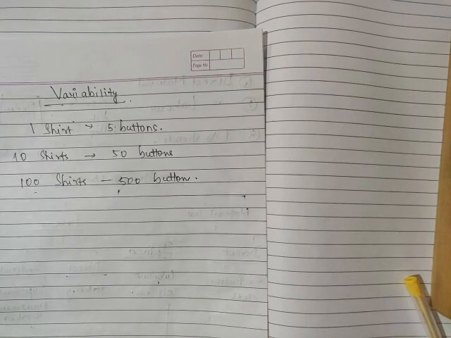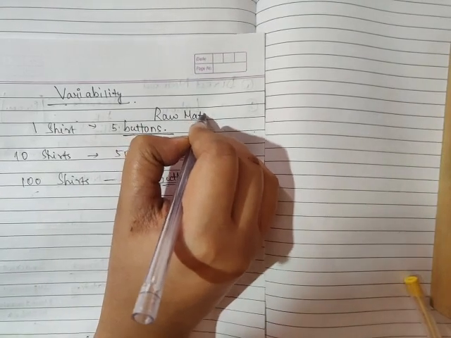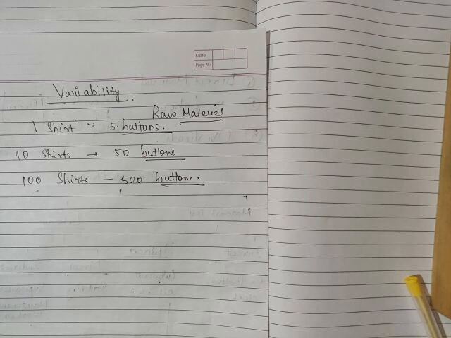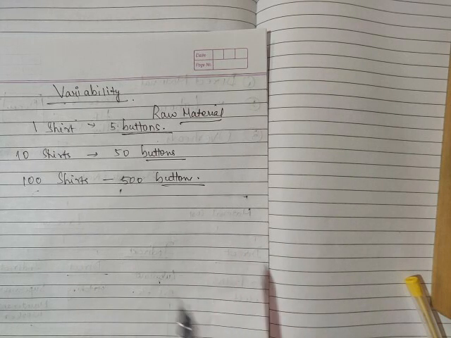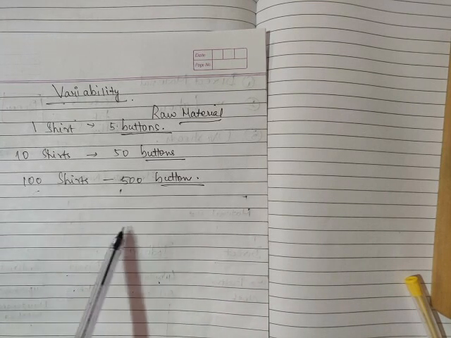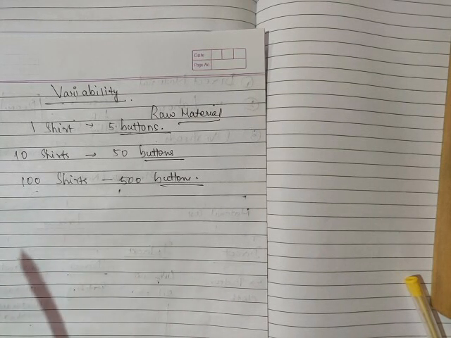So as the production is increasing, the number of buttons, that is the raw material, is also increasing. So the quantity of buttons that you will need actually depends on the number of finished goods you want to produce. If you want 100 shirts, you'll need 500 buttons. 1000 shirts, 5000 buttons. So this raw material is a variable cost. With a change in the production quantity, the requirement will also change.